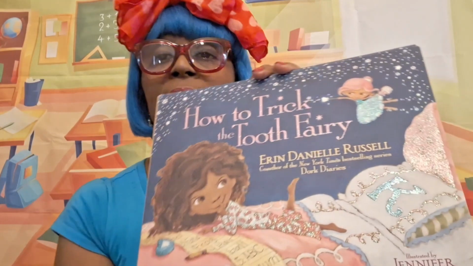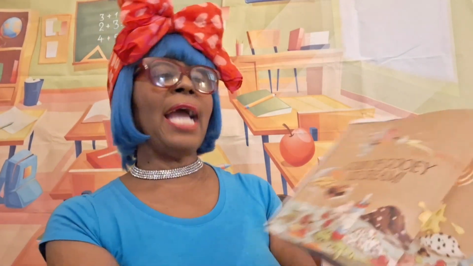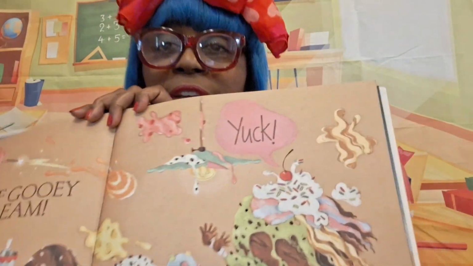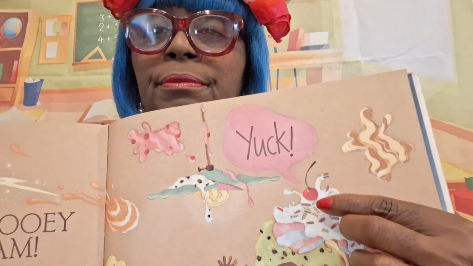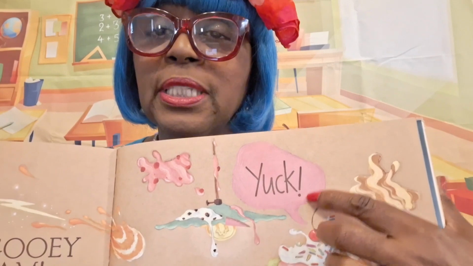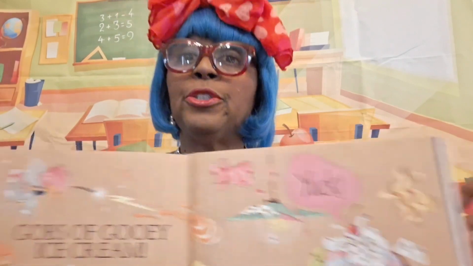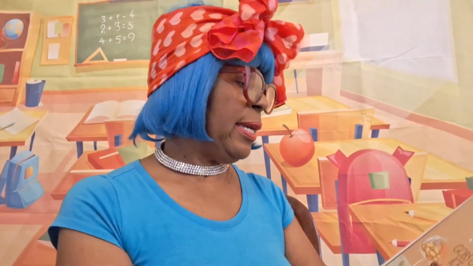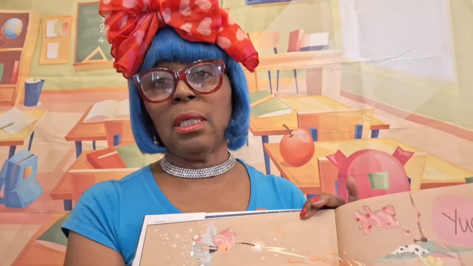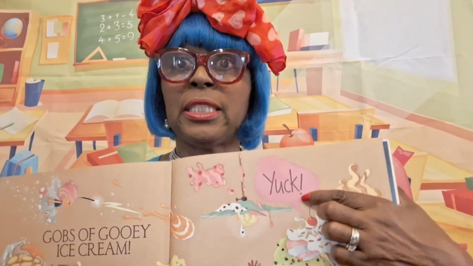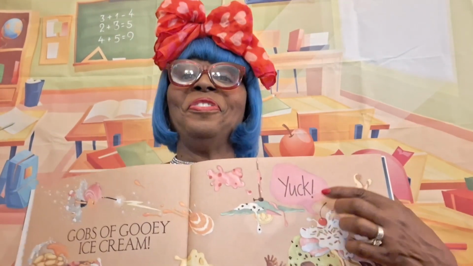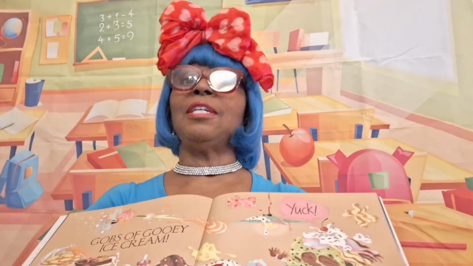Here's another story. It's How to Trick the Tooth Fairy by Erin Danielle Russell. On this one particular page, she reads, "Gobs of goofy ice cream. Yuck!" And there's the interjection. You also see that line with the dot at the bottom, the exclamation point. It lets you know when you read this story, you'd say, "Gobs of goofy ice cream." You wouldn't say yuck flatly, because you see it's an interjection with an exclamation point. You'd say, "Yuck!" So when you read it, you show a burst of emotion.